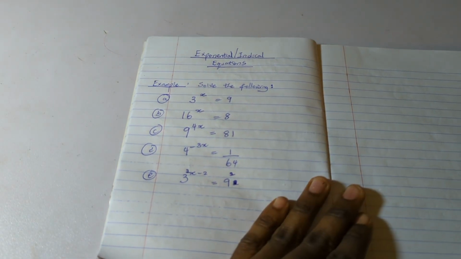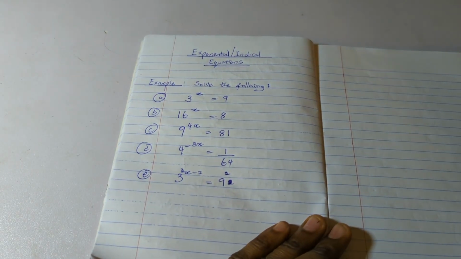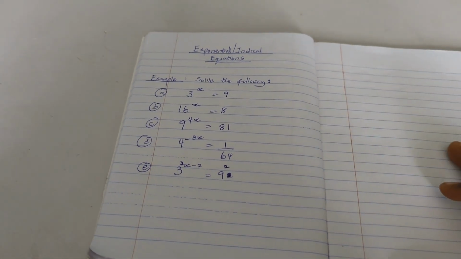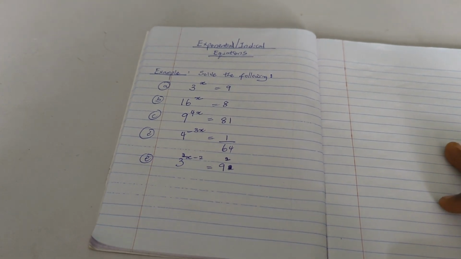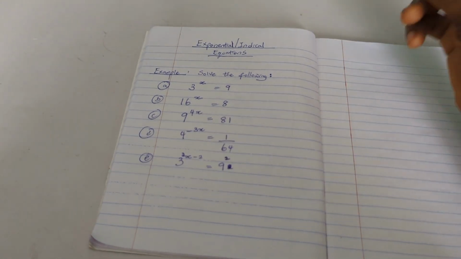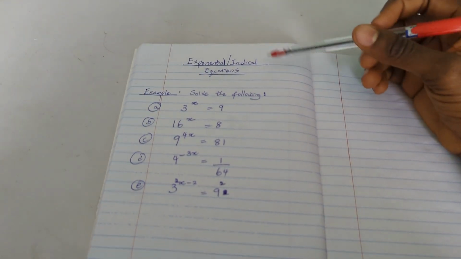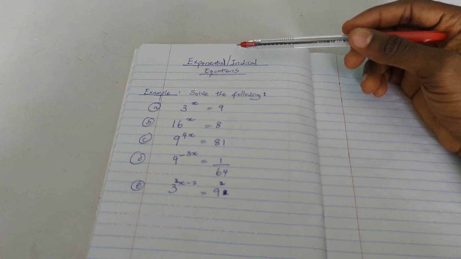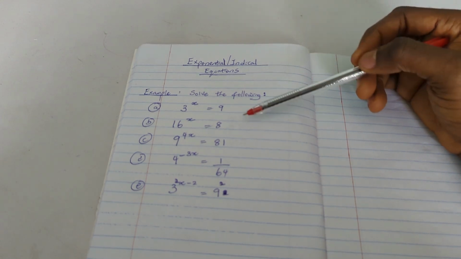Hello and welcome to a new video on indices. In this video we'll be talking about solving exponential or indical equations. Exponential or indical equations are equations that take advantage of the concept of indices.